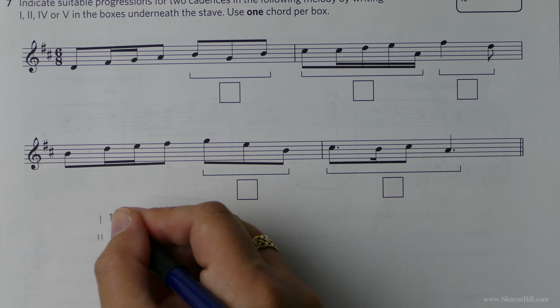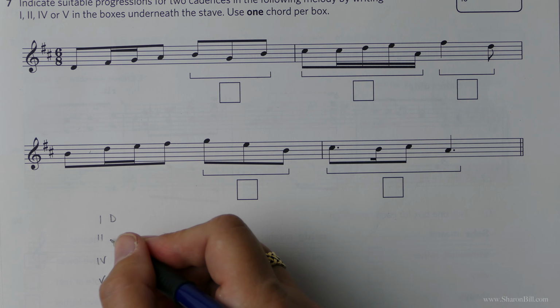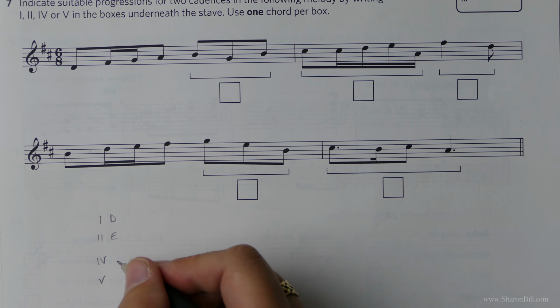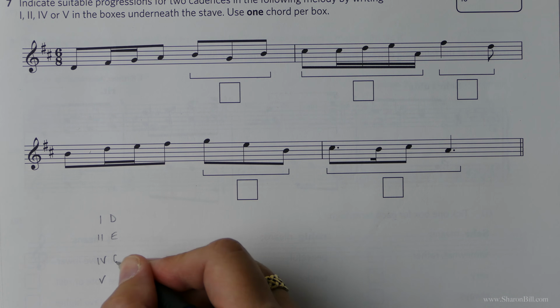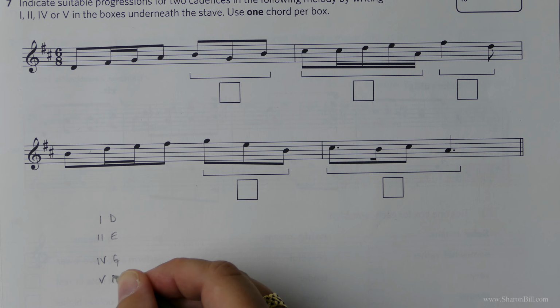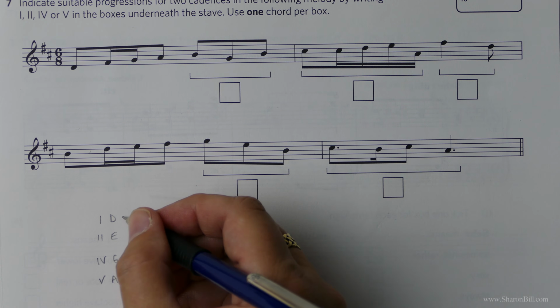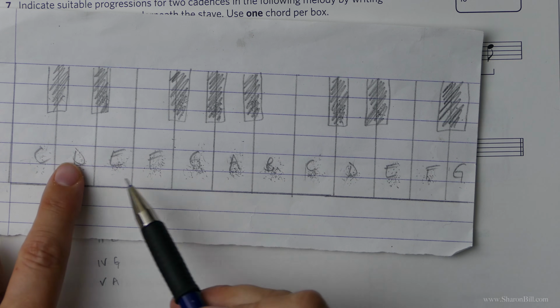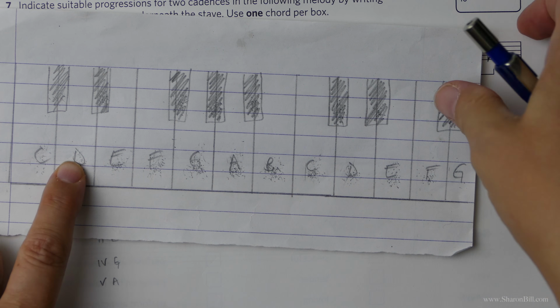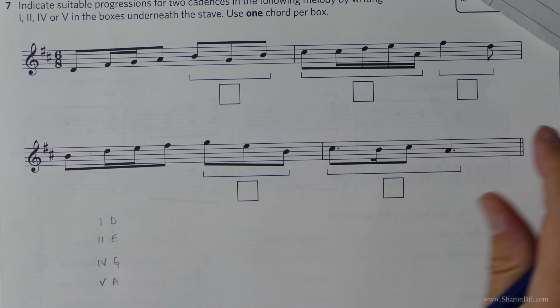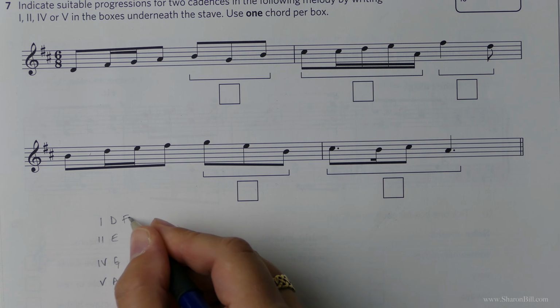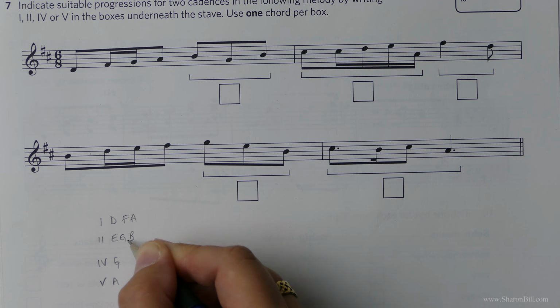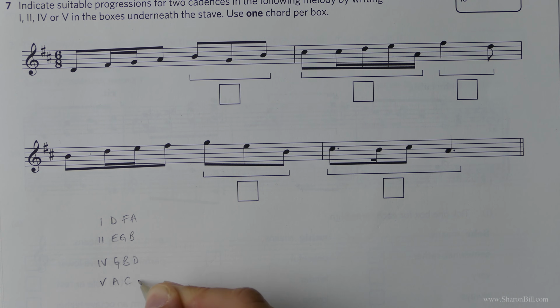So if we're beginning in D major, D, E is our second, F, G, and then A. So let's get our triads, first, third and fifth. If you find it hard to do in your head, just skip through D, F, A, E, G, B, G, B, D, A, C, E.